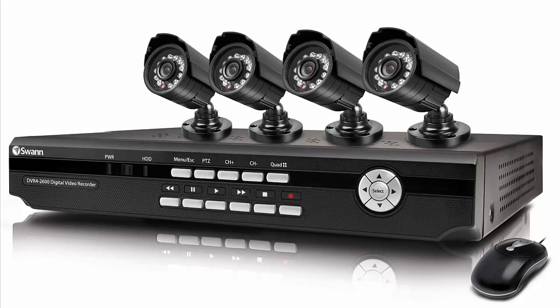In this tutorial, I will explain how you connect the digital video recorder, DVR, to the Internet for remote viewing. I hope you pay all the attention and apply all the steps to be able to connect your device to the Internet.